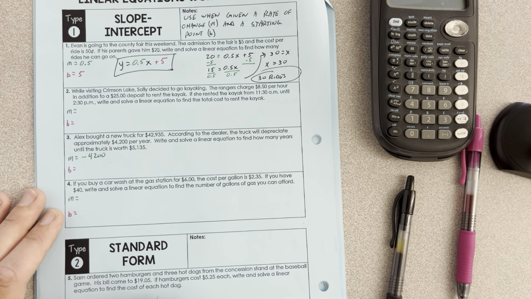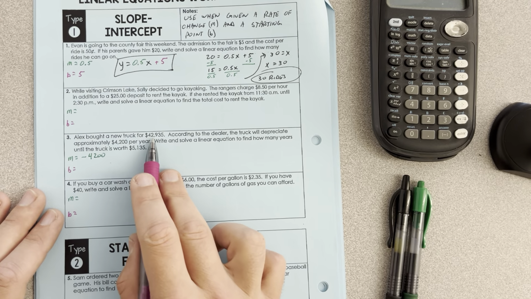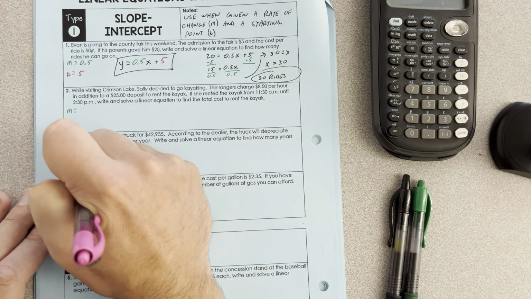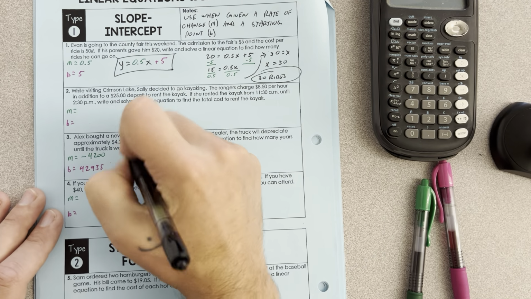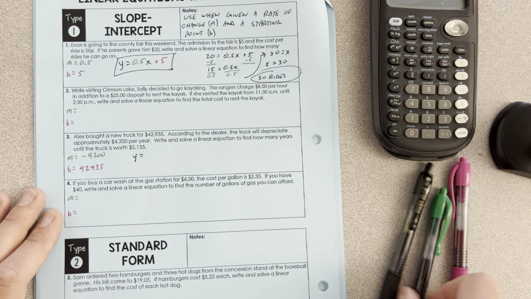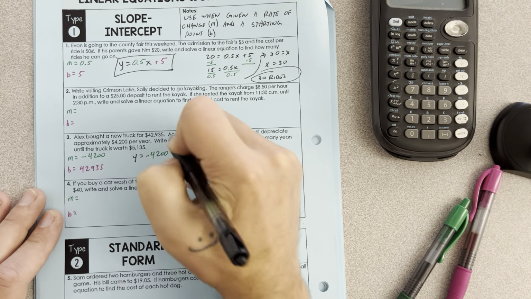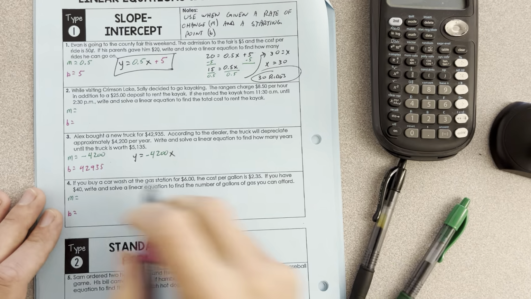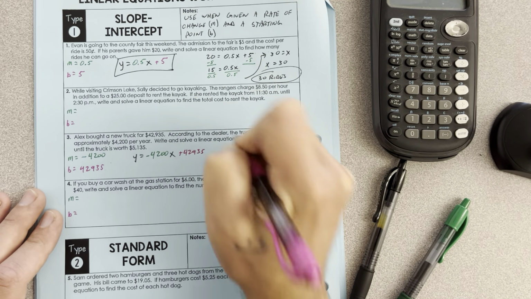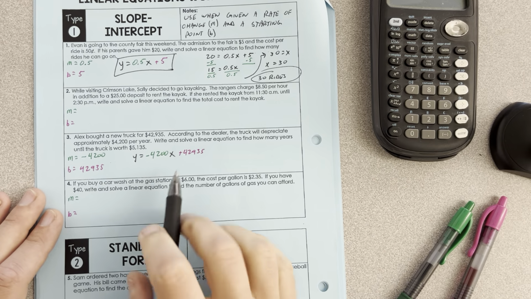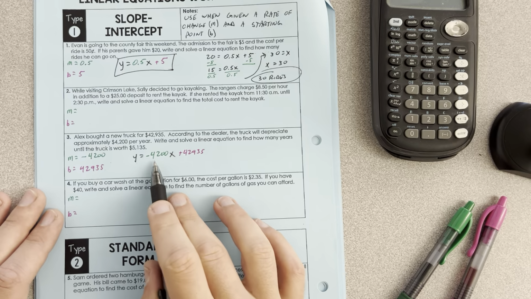Our b value is going to be our initial value, the y-intercept. So after 0 years, how much did the truck cost? Well, it was $42,935. So putting this in y equals mx plus b form, y equals negative 4,200x plus 42,935. What this equation tells us is the total value of the car, that's our y, that's our output, after x number of years.